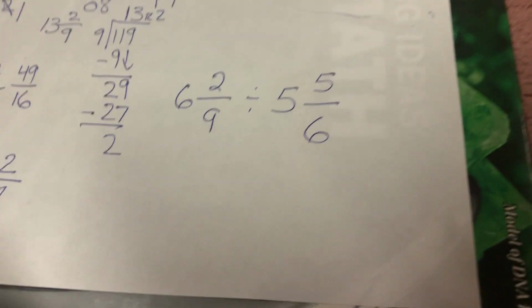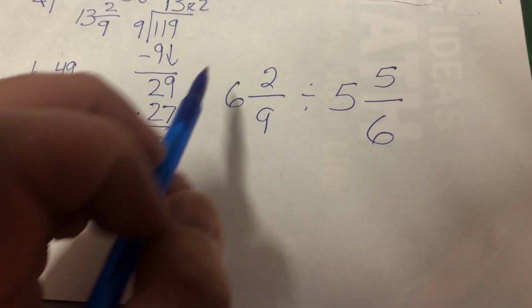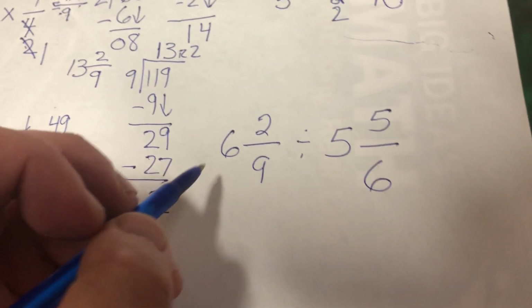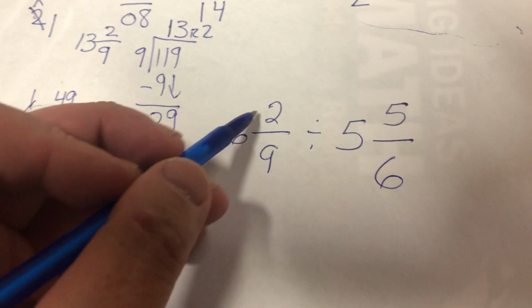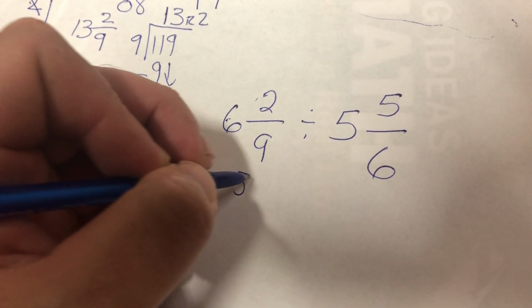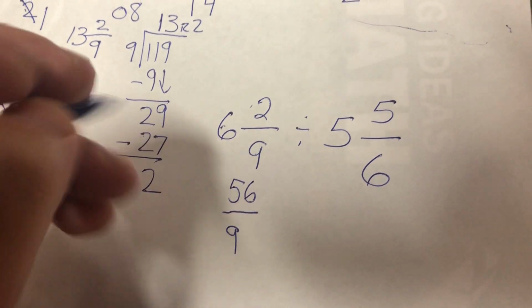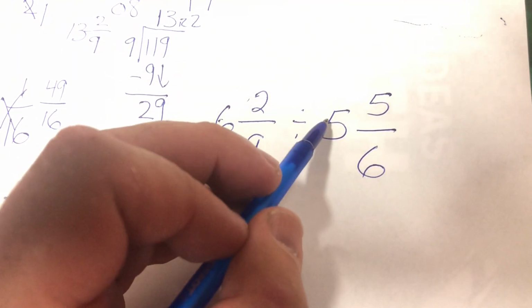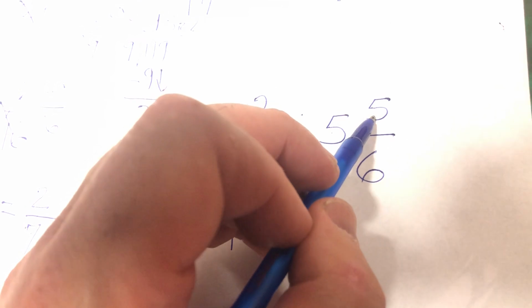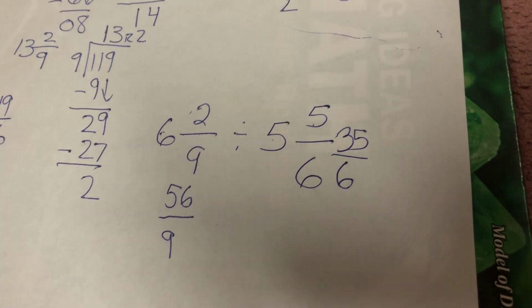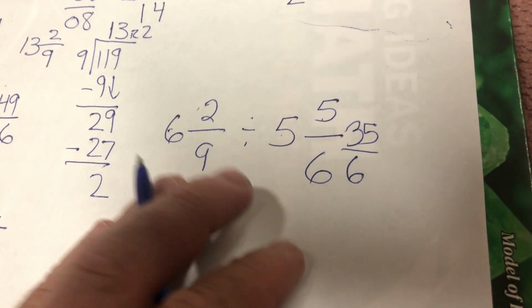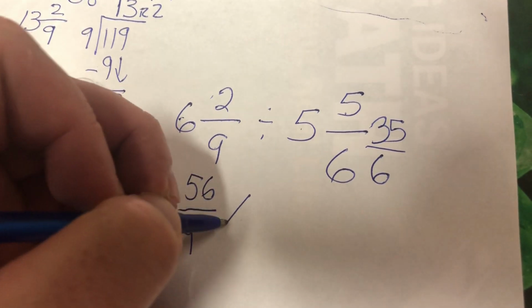Last one, 2 mixed numbers, 6 and 2/9 divided by 5 and 5/6. Well, first I need to turn them both into fractions. 9 times 6 is 54. 54 plus 2 is 56. So I get 56 over 9. 6 times 5 is 30. 30 plus 5 is 35. I get 35 over 6. Okay? And my division sign becomes a multiplication sign.